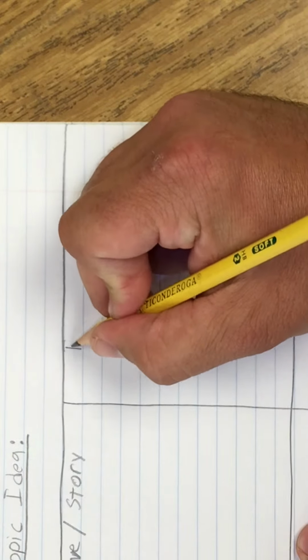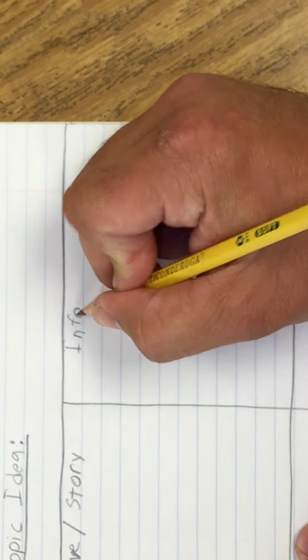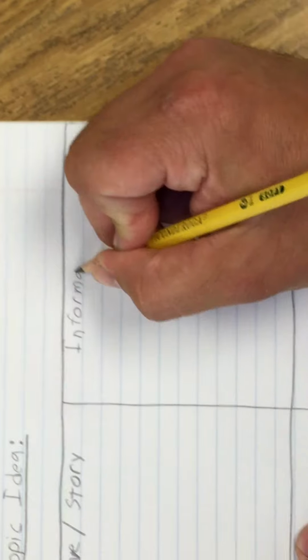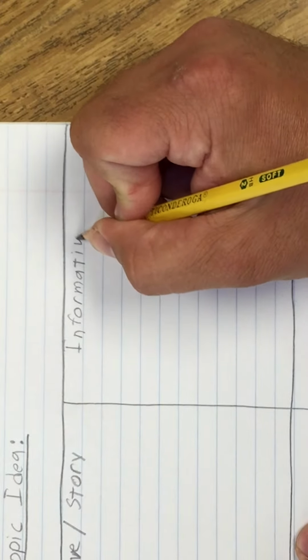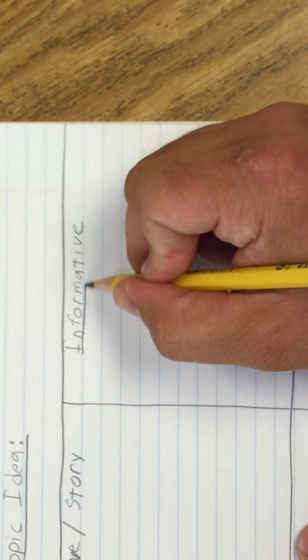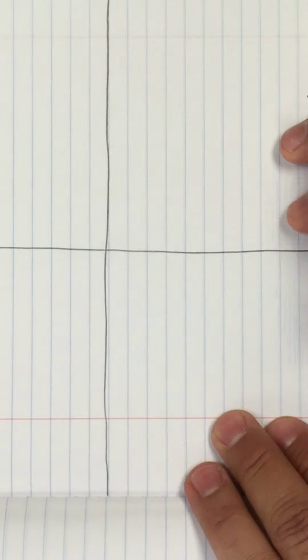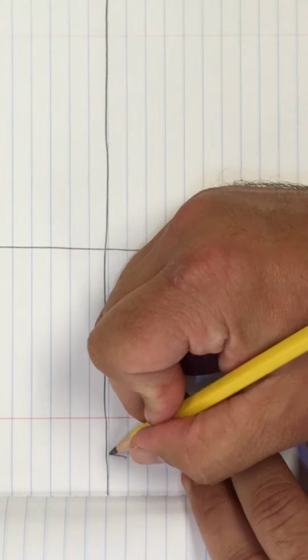Then in the box next to that, you're going to write informative. If you'd like to underline these, that'd be a fine idea. I guess I'll go ahead and underline mine. In the box to the lower left, we're going to write argumentative.